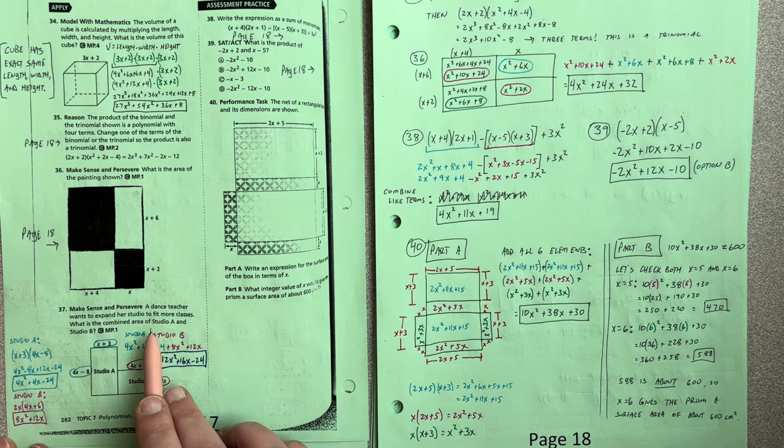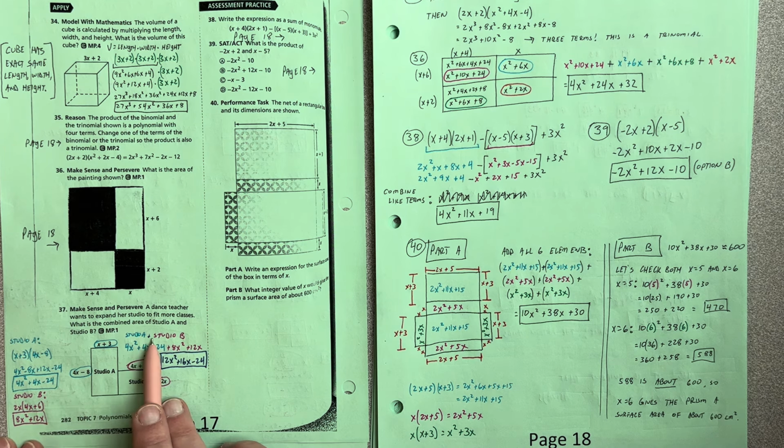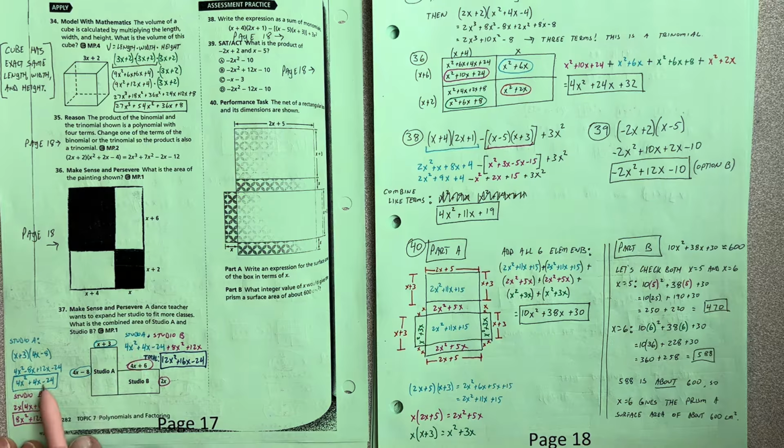The ultimate question here says, what is the combined area? We found the separate areas. This is the area of Studio A, this is the area of Studio B. Let's add them together, Studio A plus Studio B. So here's the blue stuff, I just copied it. Here's the pink stuff, I just copied it.